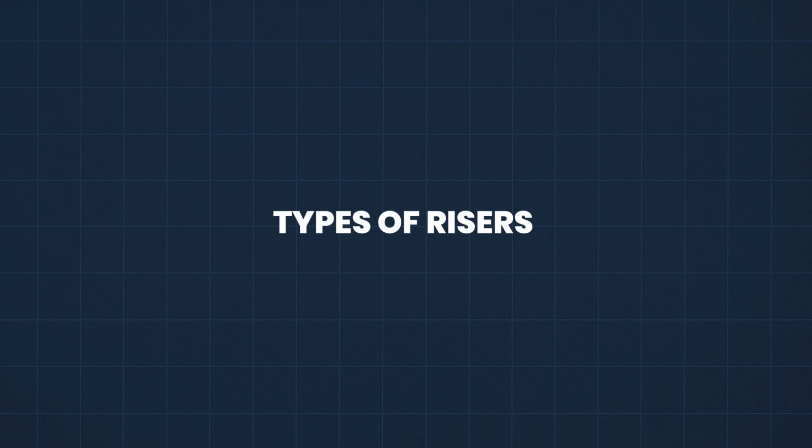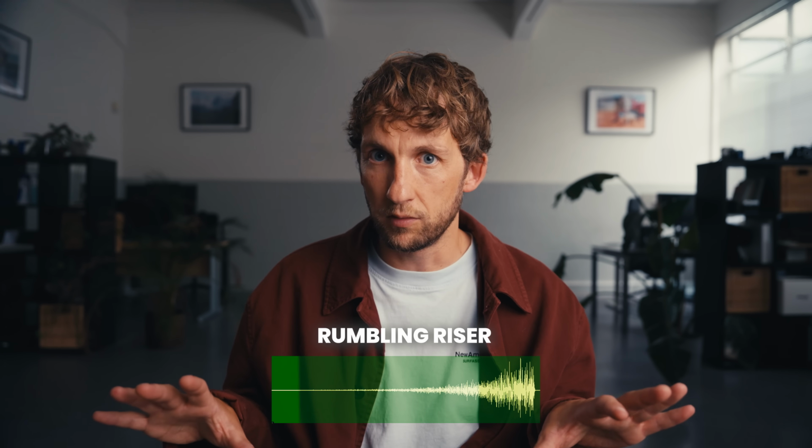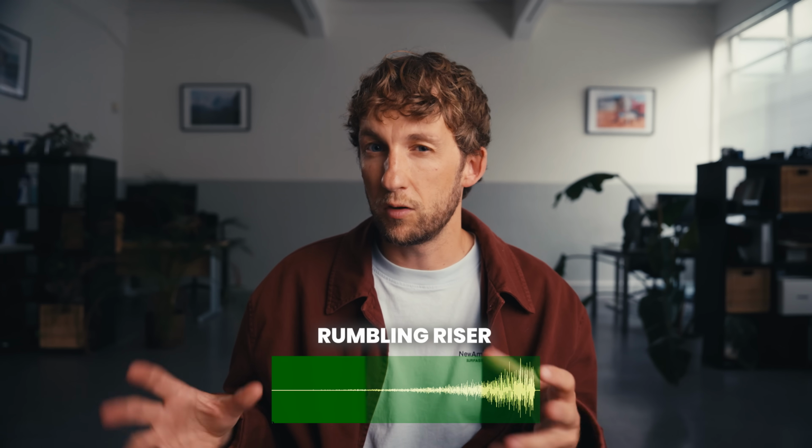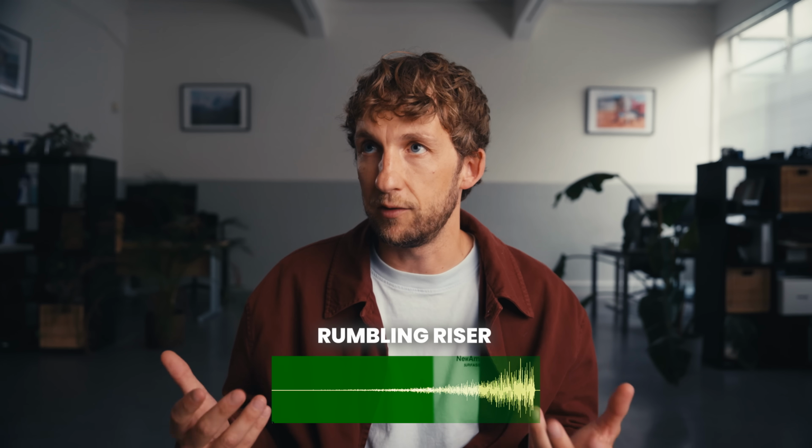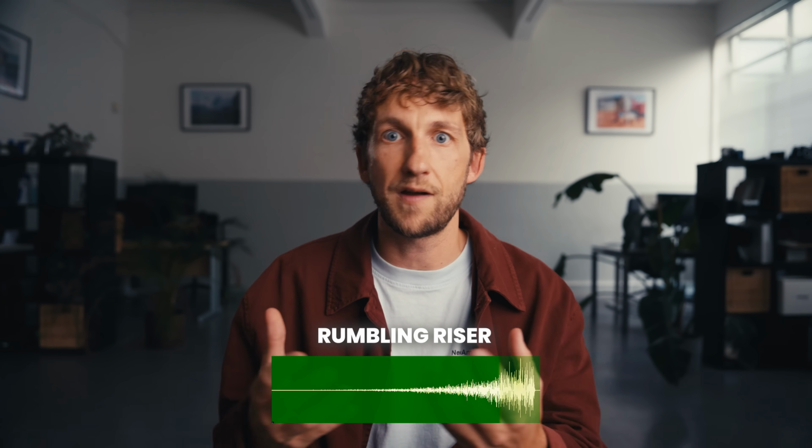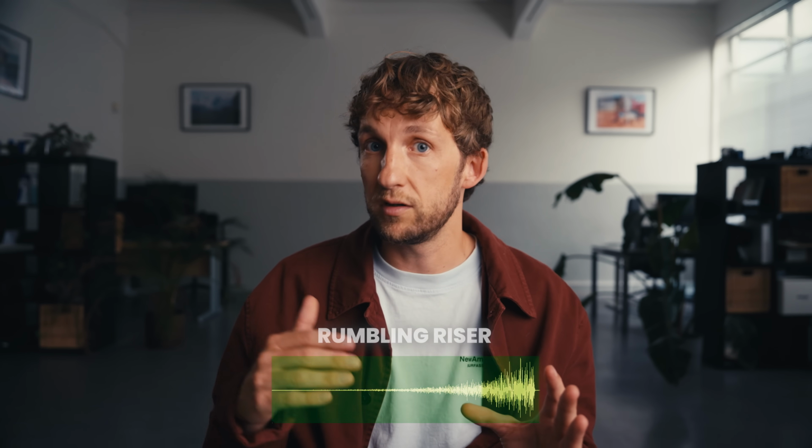And if you don't know what a smash cut is, check out that video later, because there I explain everything about it. And I've got a few different kinds of risers that I keep coming back to. There's a low bass rumble. It's really subtle and you almost feel it more than you really hear it. And it's really great as a foundation under a scene when you're building tension.